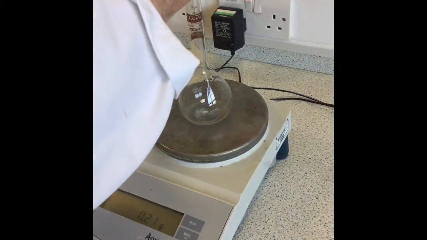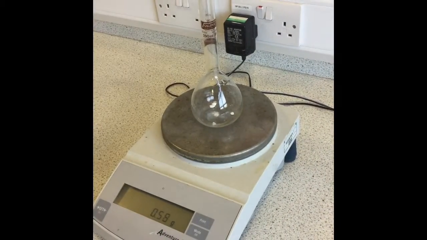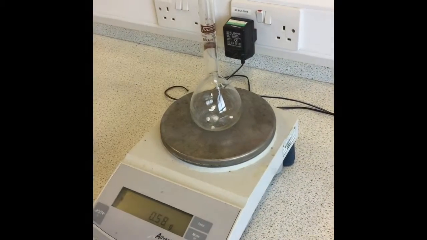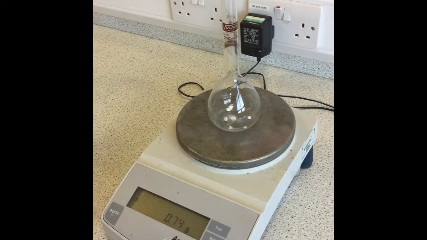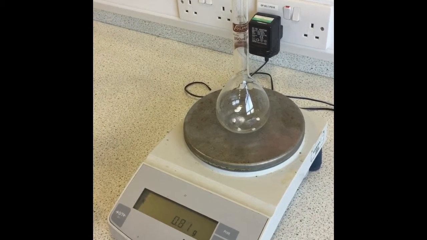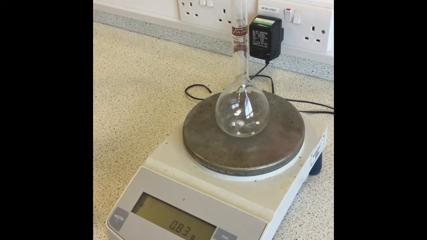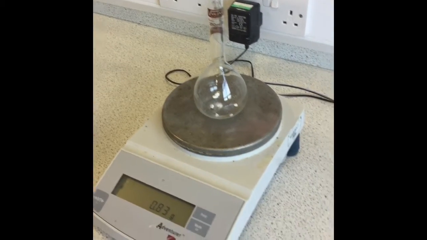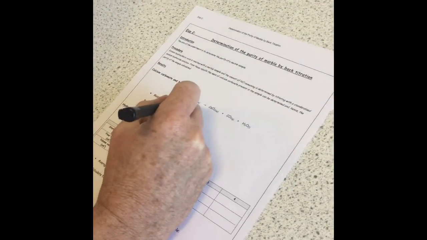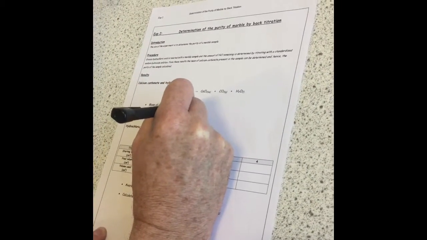So I want to get roughly 0.8 grams. Leave it to settle. So that's close enough. But I record the exact mass we have got, which is 0.83 grams. So my mass of marble chips, 0.83 grams.